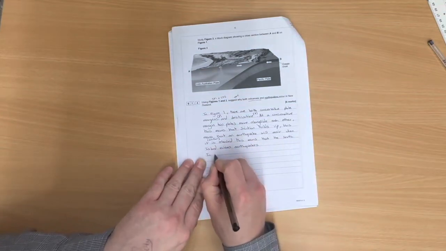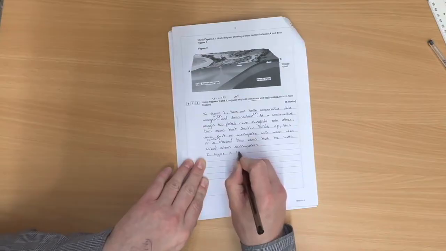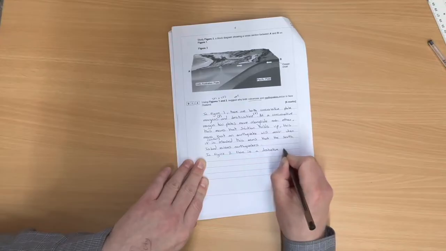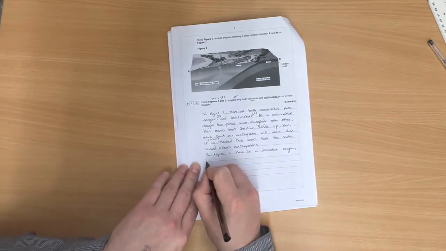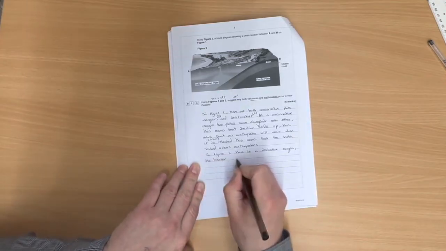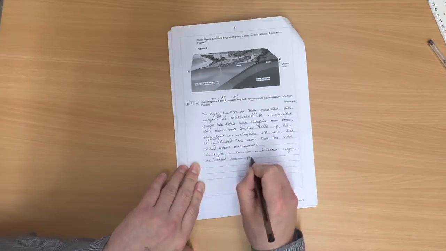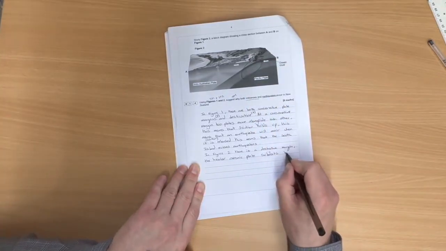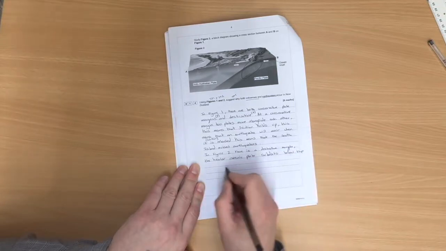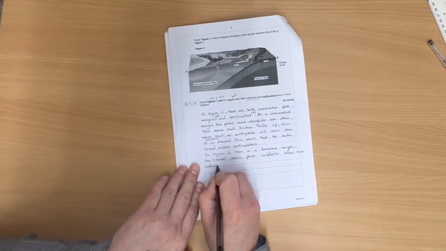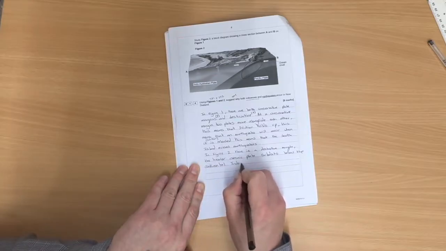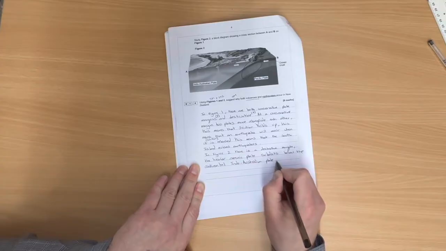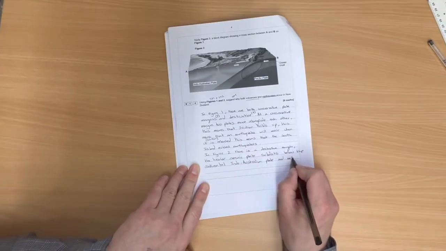In figure 2, there is a destructive margin, the heavier oceanic plate subducts, that's here, the subduction zone, subducts below, we can presume it's continental, the continental Indo-Australian plate, and melts. Full stop.